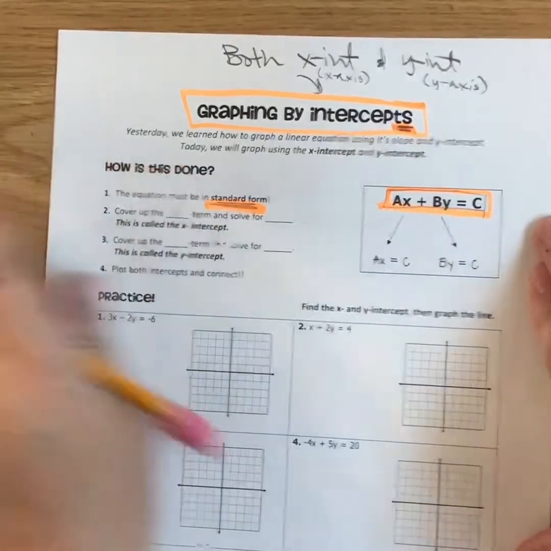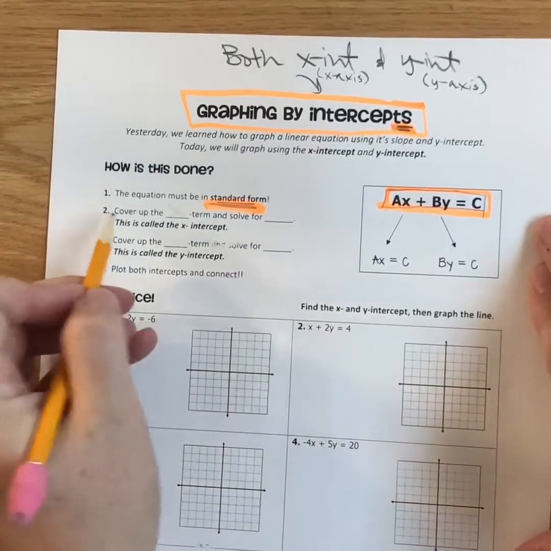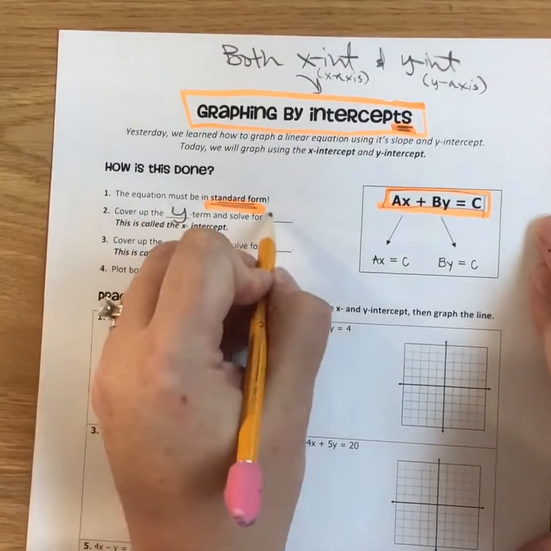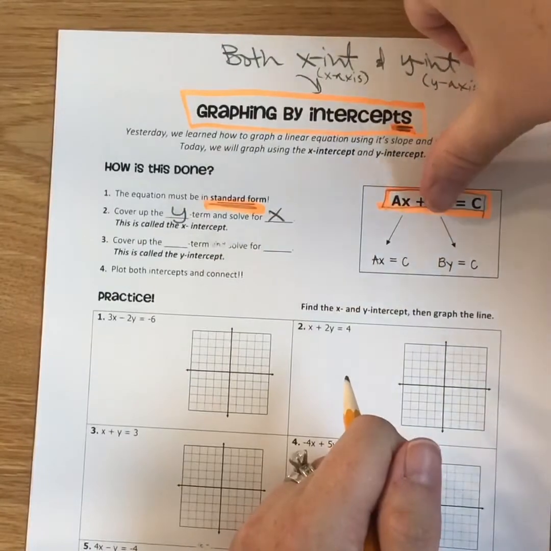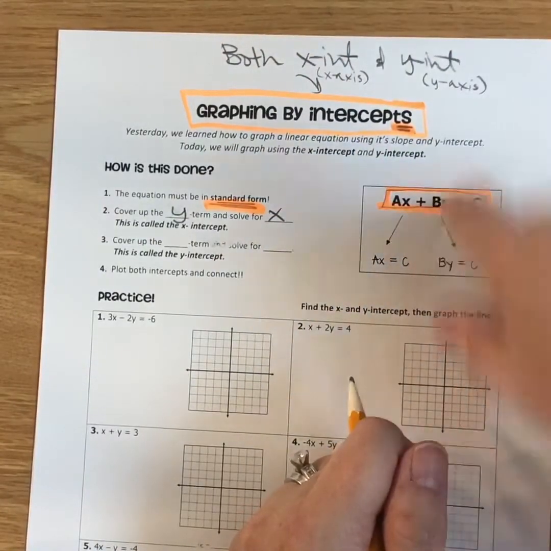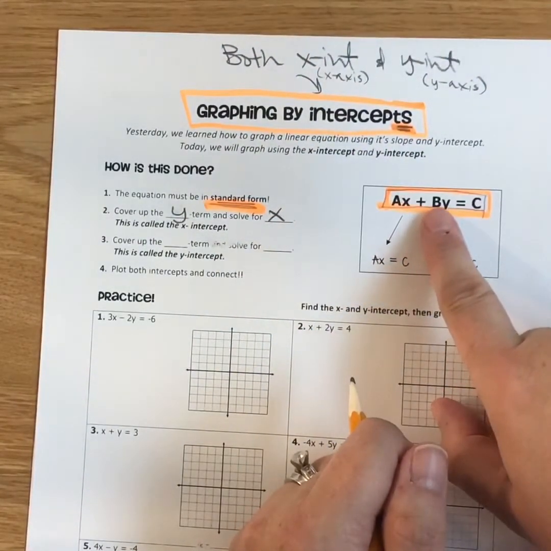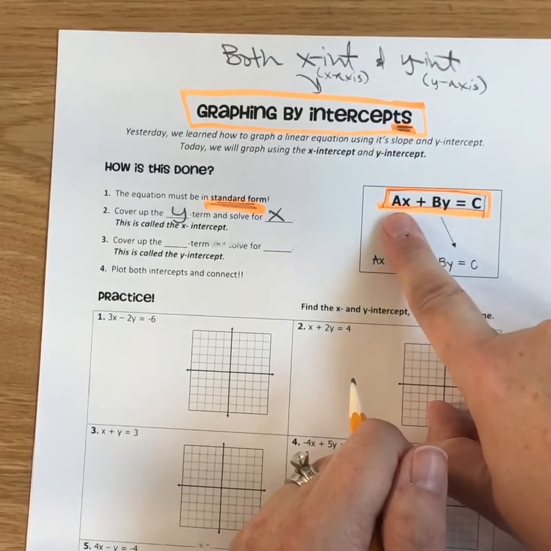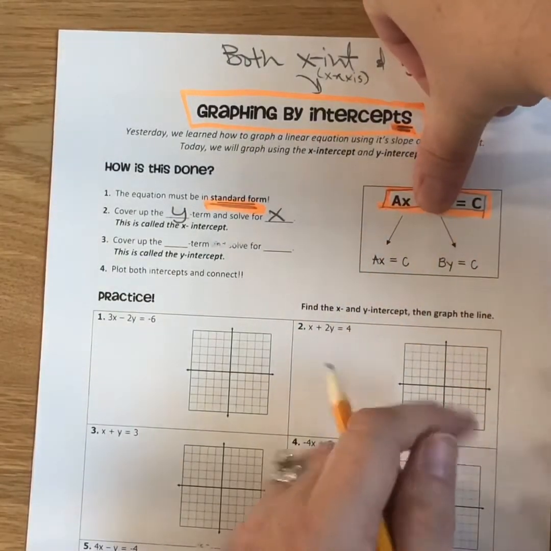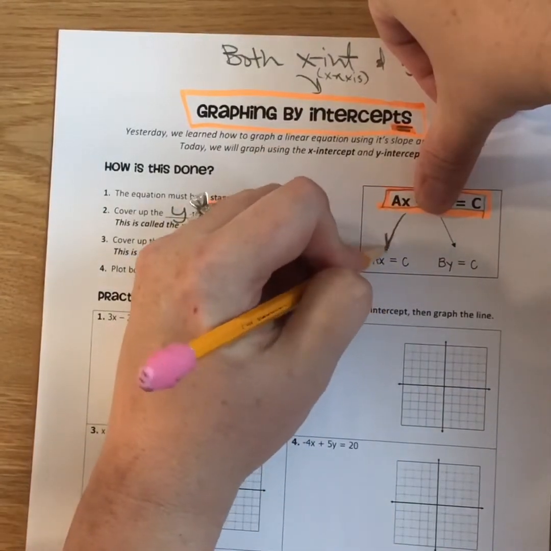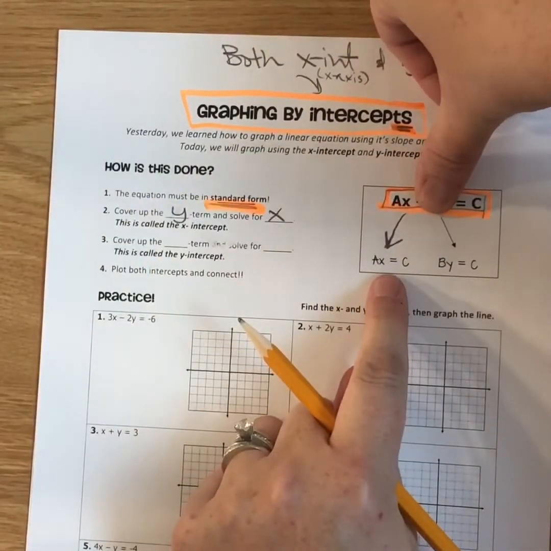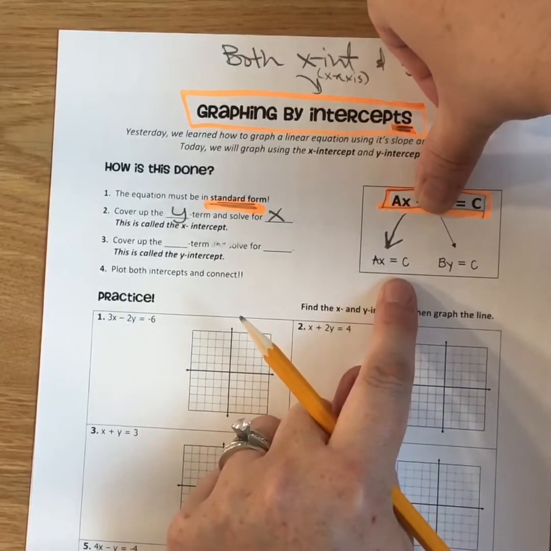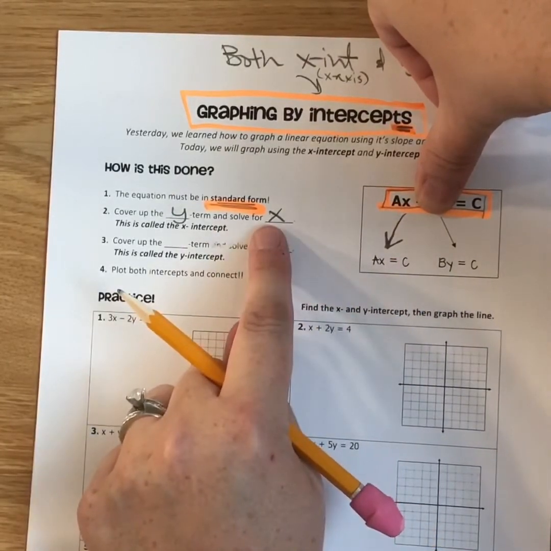I'll prove to you why, but basically, if you cover up the y term and solve for x, it's like I'm plugging in 0 for y. Anything times 0, b times 0, would be 0, and any ax plus 0 is just ax. Then I can write this equation, ax equals c, and all I have to do is divide by a on both sides and find the x-intercept.